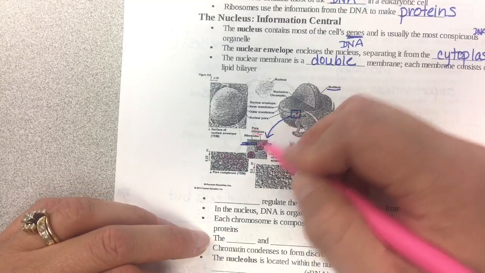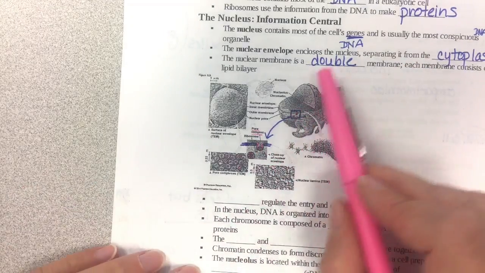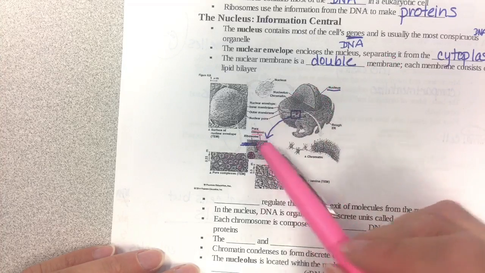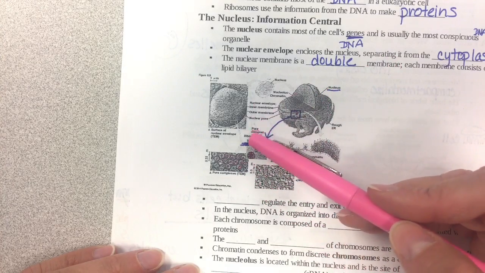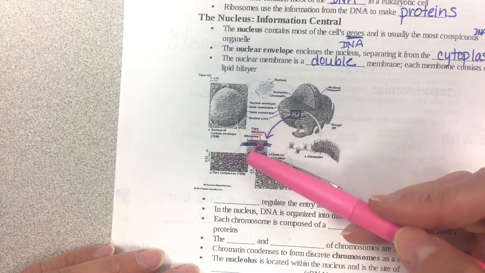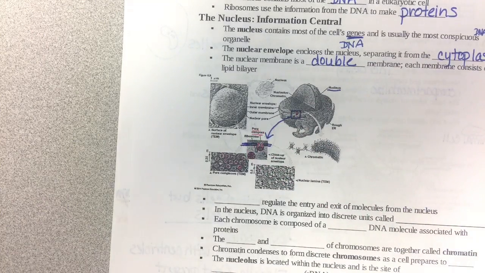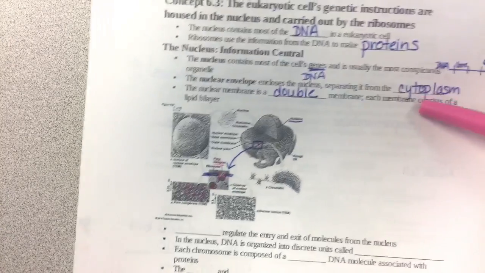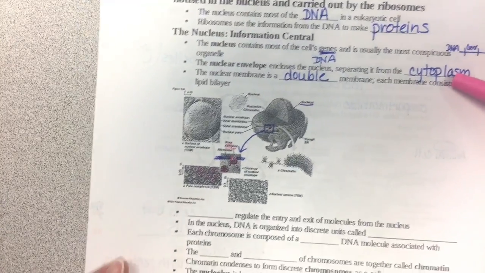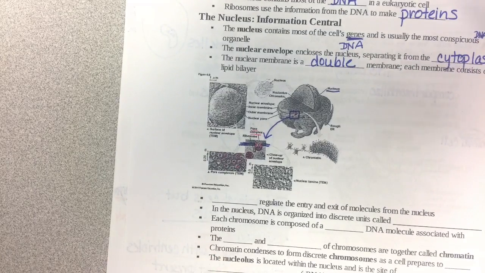This little picture here is an enlargement. And to relate this up to the phospholipid bilayer, there are two bilayers here, all right? So therefore, there are two layers of phospholipids, hence the double membrane. So that's the first part. That's what separates the nucleus from the cytoplasm. So that's what we just talked about here. So let's look at what else is inside of the nucleus.